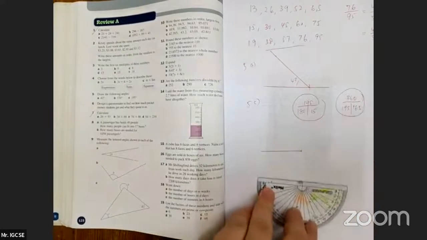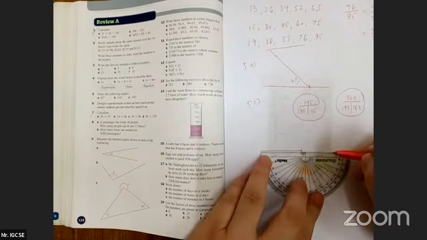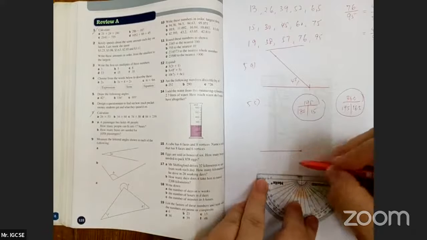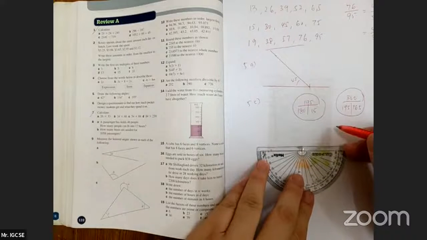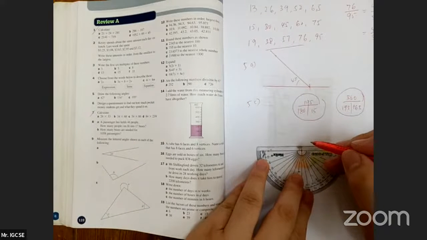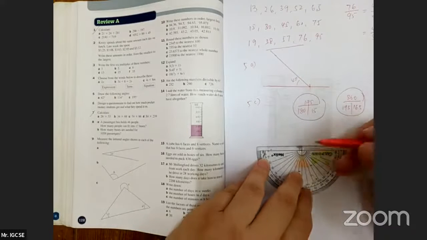So if you want to have 180 and another 15, or you can count the other way, which is 165. As you go on from here, make sure the line is overlapped and hidden. You cannot see it already, just the color, but you cannot see the different line.